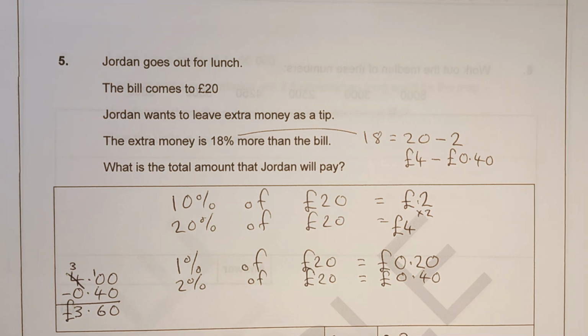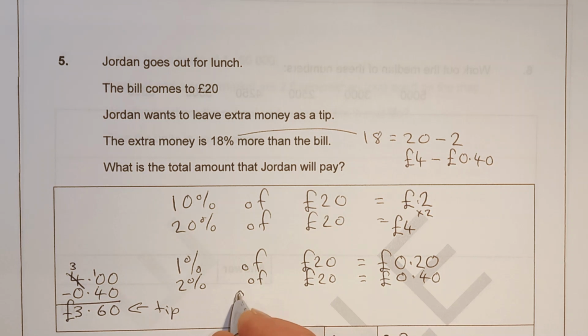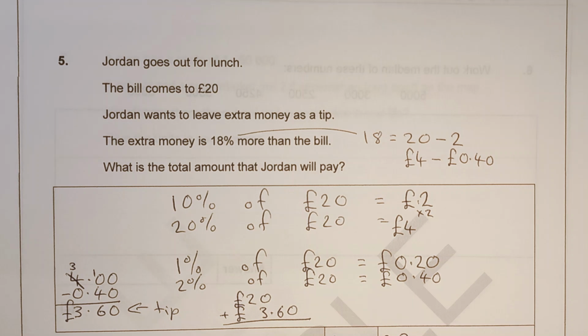Now that is the tip. We want to know the total amount that it'll pay. Well, it's going to be the original £20 plus the £3.60 tip. If we add £3.60 to £20, we're going to get £23.60.